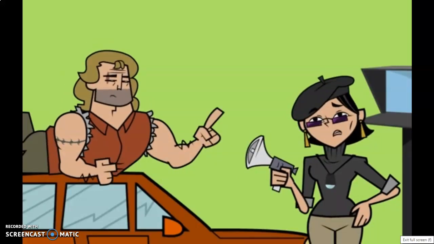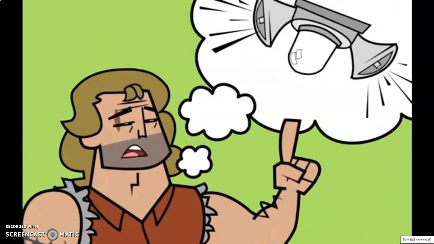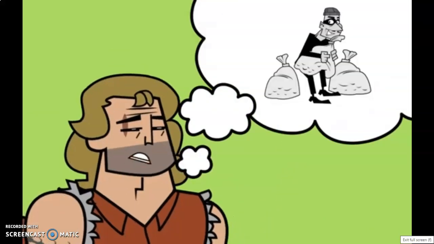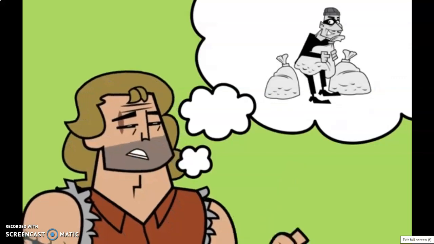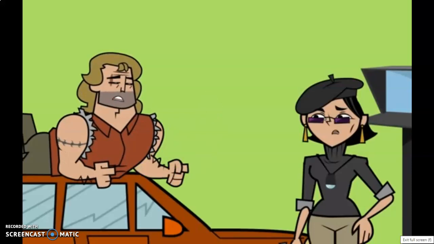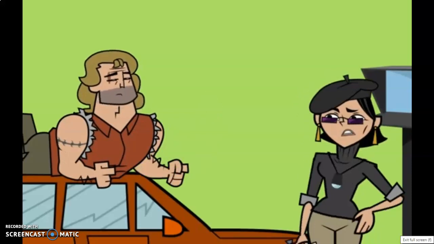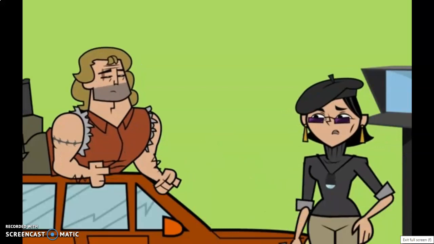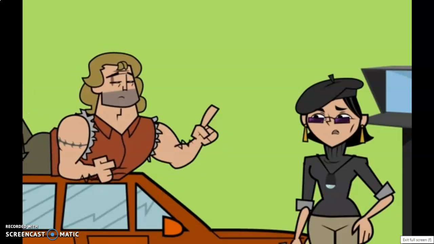I mean, look. The alarm is going off at the bank. They're running from the police. And they have bags of cash from the bank in the car. I made an inference that they were going to jail because of what they did. You made an inference? What on earth are you talking about? Well, I read the text. I thought about what I know, and so I made an inference.